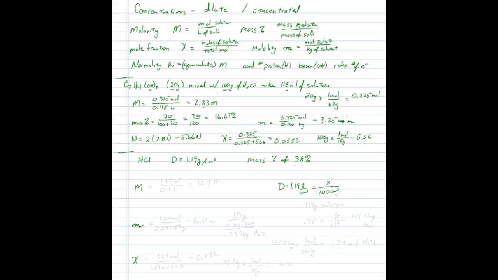And that will give you X grams of the solution, the total solvent and solute together. Do the math, you get 119 grams of the solution. Well, we don't need that.